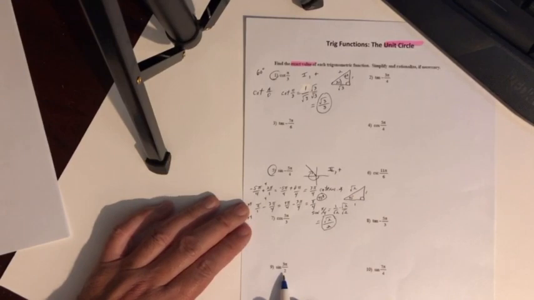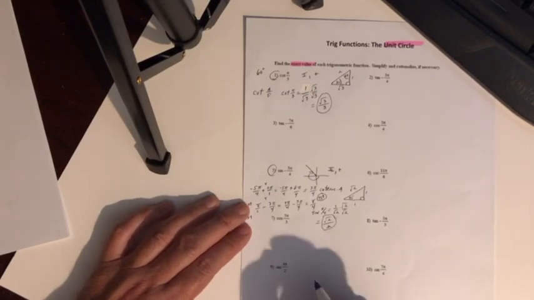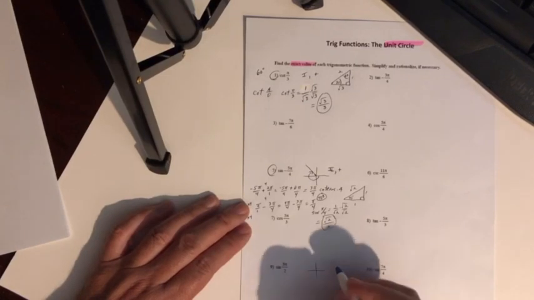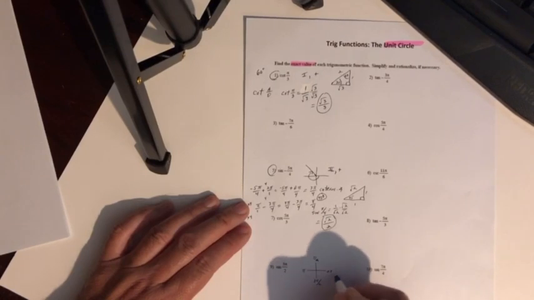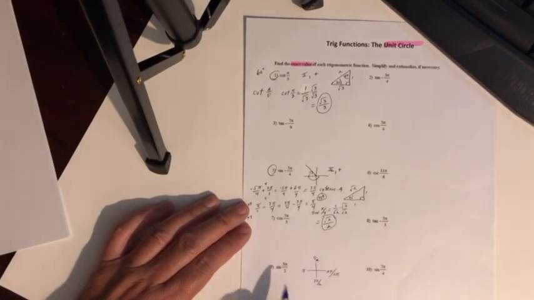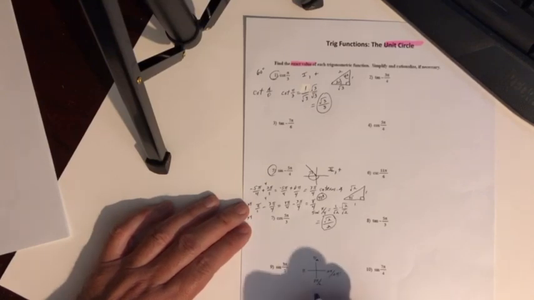This one's a lot easier because this is 3π over 2. Okay, that's not in a quadrant because that's really 1.5. Remember, when we do this, we have 0, π over 2, π, 3π over 2, and then back to 2π. So this is right here. It's not in a quadrant. It's actually right on the y-axis. Well, isn't that (0, -1)?